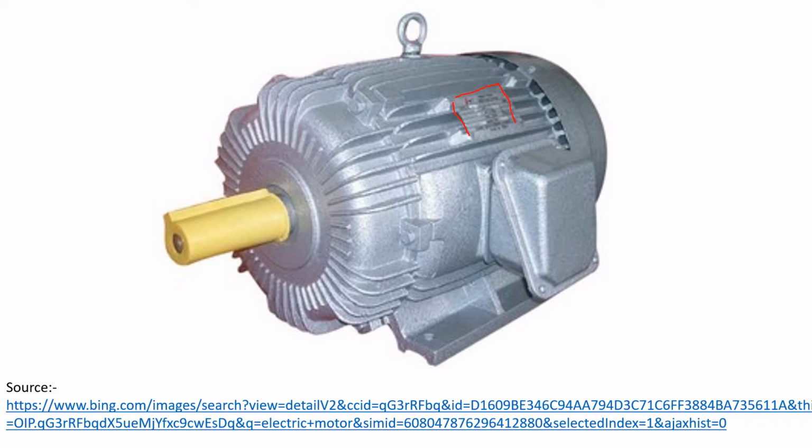It shows the rated voltage, the rated current, what type of motor it is, whether it is single phase or three phase, the power which is written in HP or kilowatt, horsepower or kilowatt, and the RPM and frequency, and then the power factor.